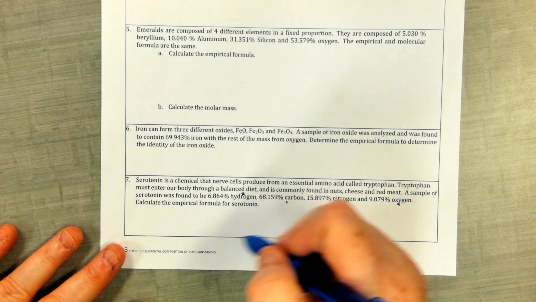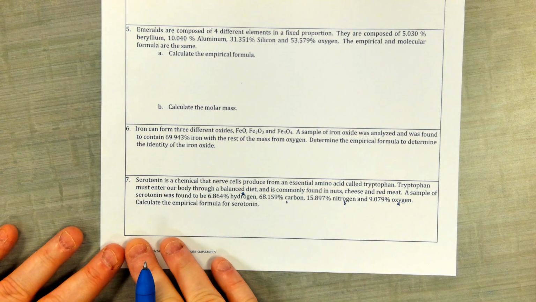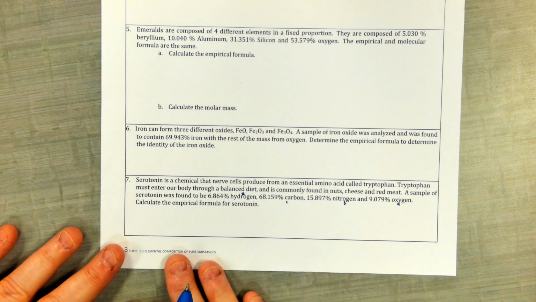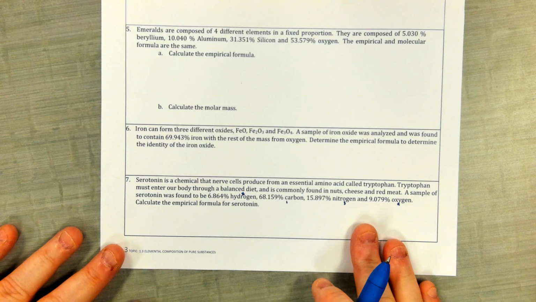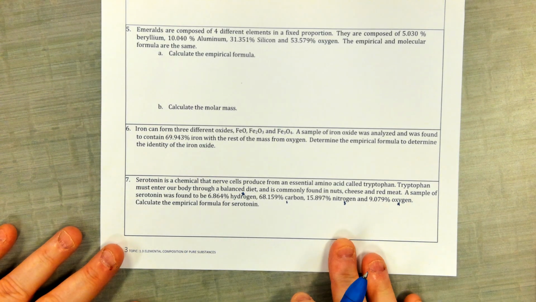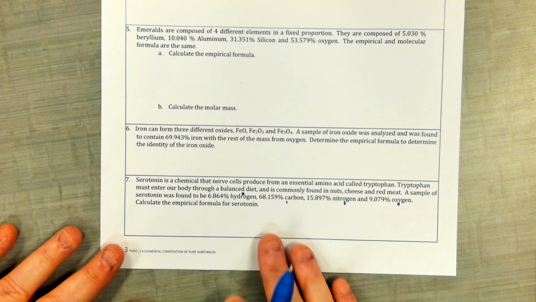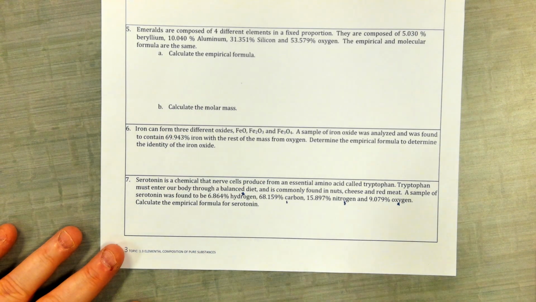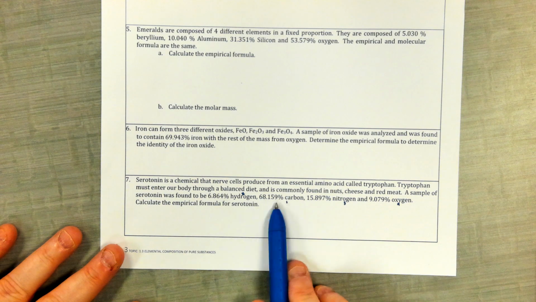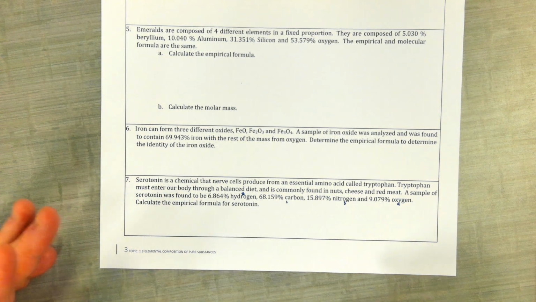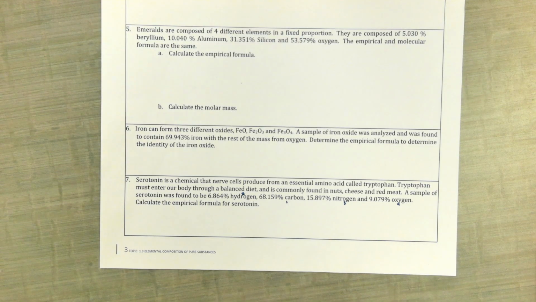So when you write your empirical formula, it should be C, H, N, and O, and you want to have your subscripts. Okay, so C subscript, H subscript, N subscript, O subscript. Right? So I apologize for that. I just realized that hydrogen came first. If you put hydrogen first, it's not that it's a bad thing, but if hydrogen is first, it's an acid. And serotonin is not an acid, so carbon has to be first in the empirical formula.